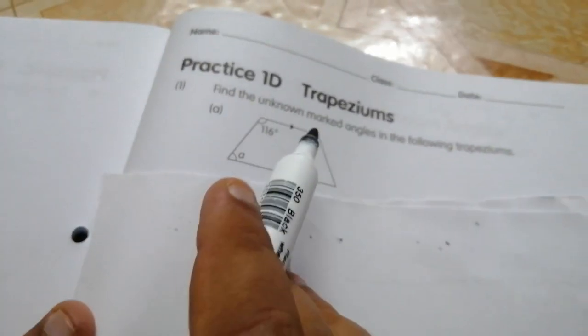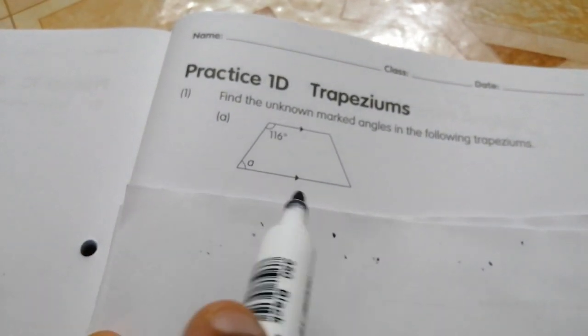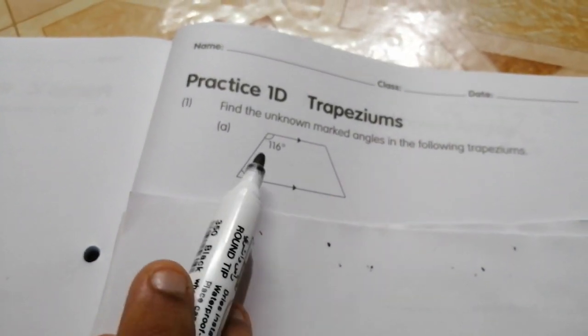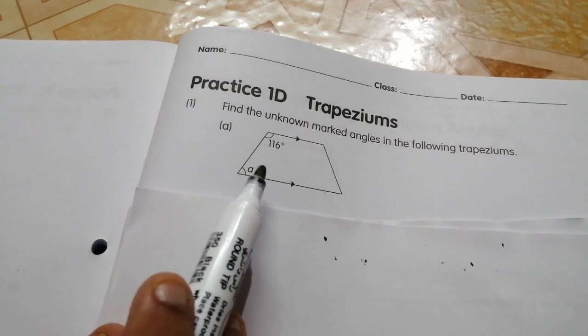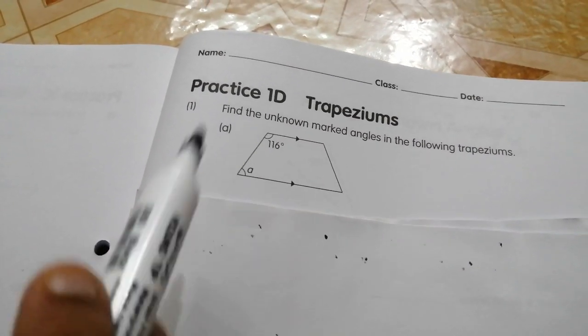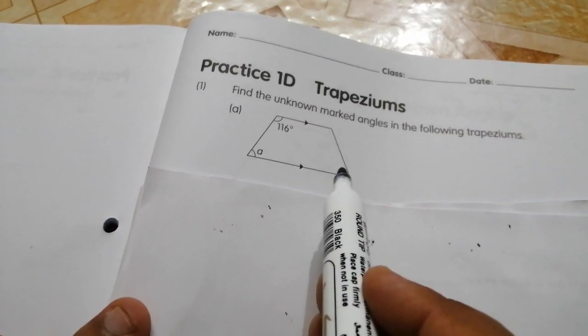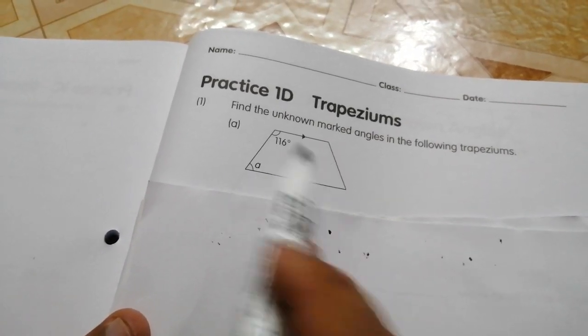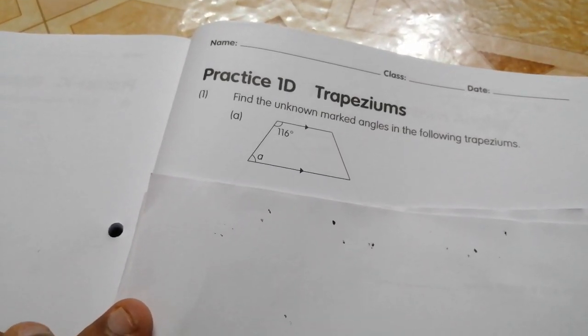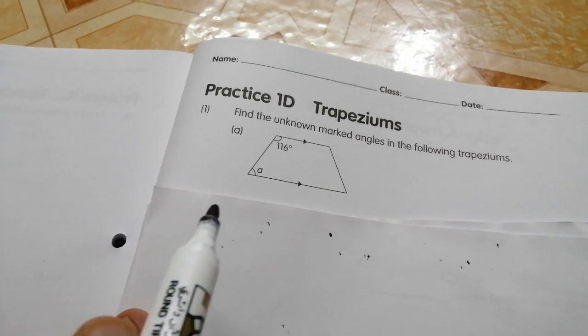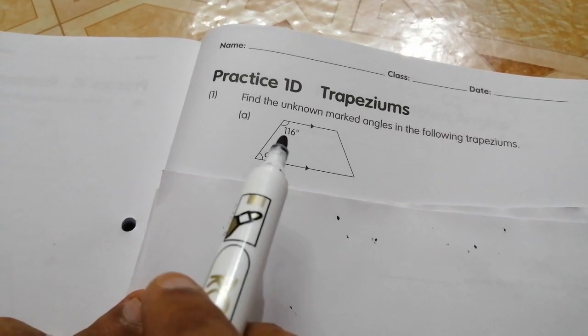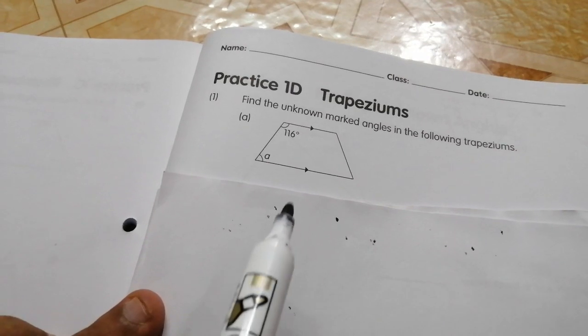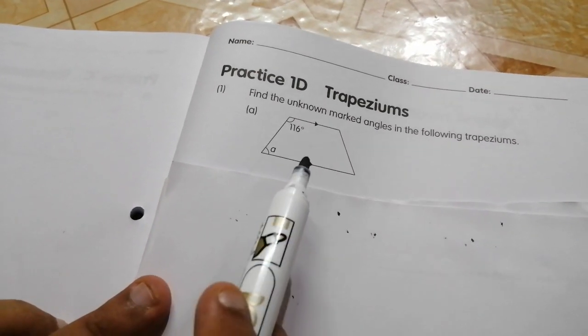Okay boys, let's have a look at some of the figures of trapezium. We're going to study trapezium here. In a trapezium, boys, remember that opposite angles are not equal to each other, right? For example, if you're asked to find this angle, you cannot write that these two opposite angles are equal, because this is a trapezium.